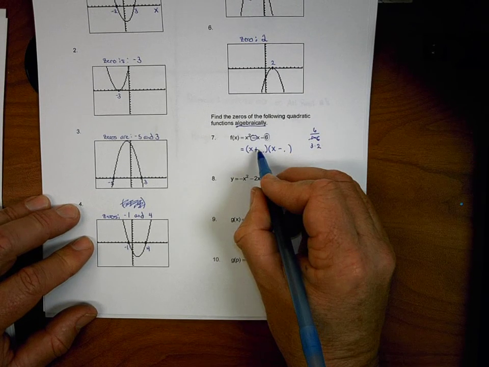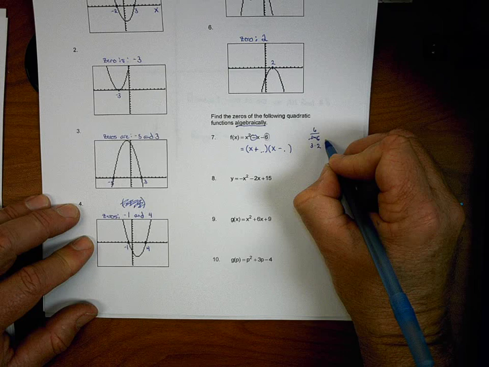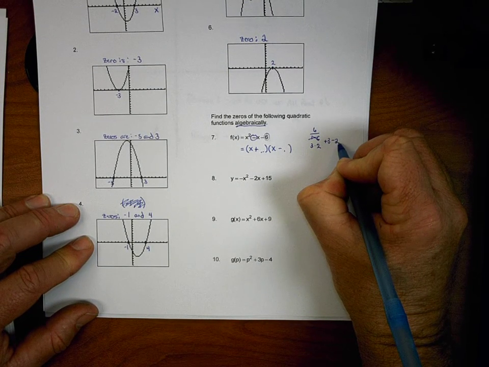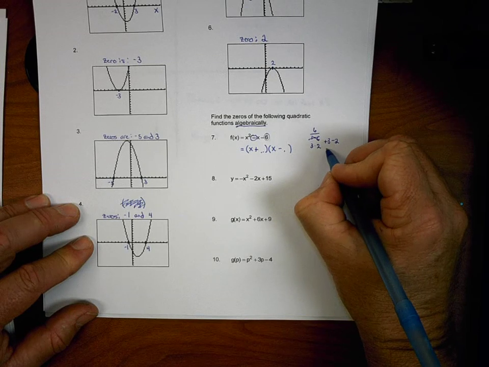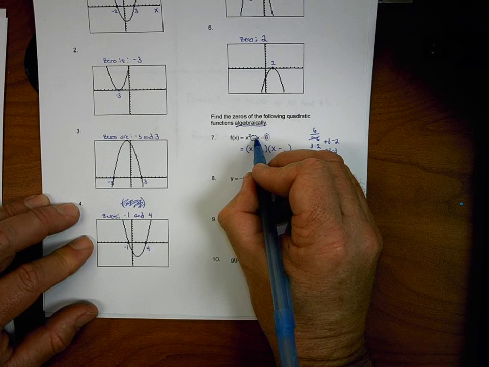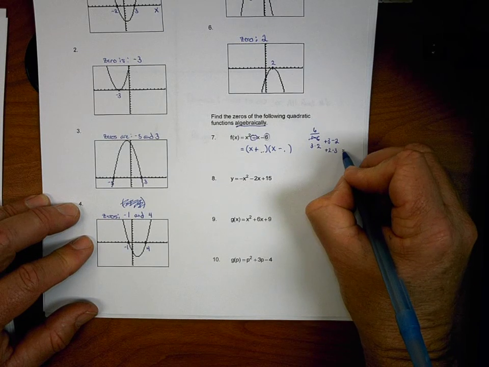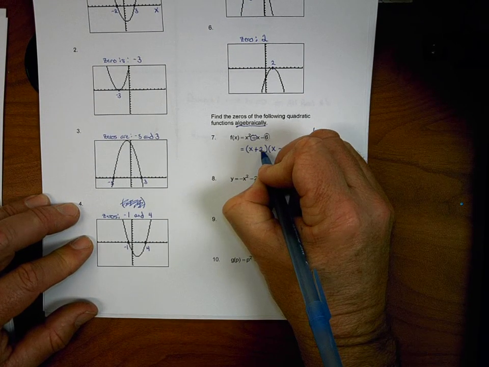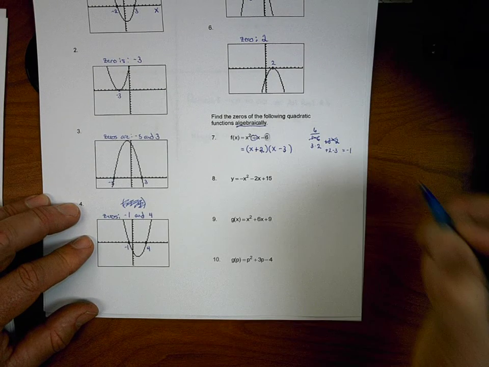Now, since it's plus minus, my question that I have to work out is, is it going to be +3 minus 2, or is it going to be the opposite of that, plus 2 minus 3? Well, that's a negative, so that's a negative 1. So it has to be plus 2 minus 3 because that's equal to negative 1. So my factors are x plus 2 and x minus 3.